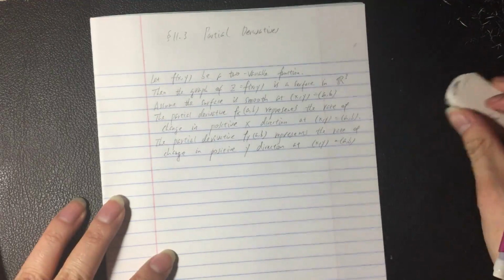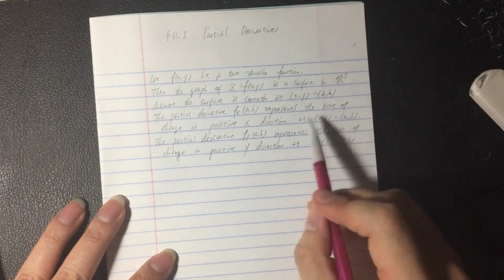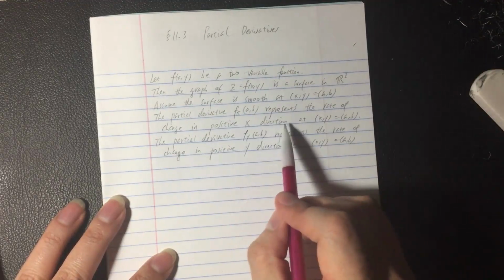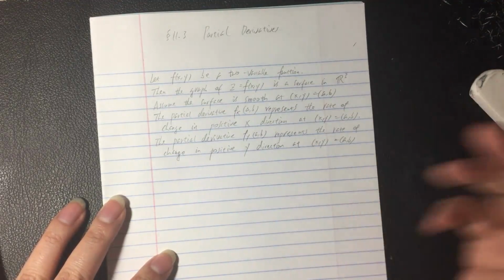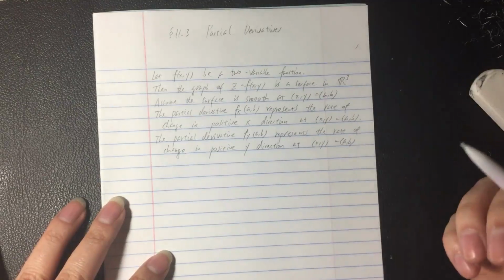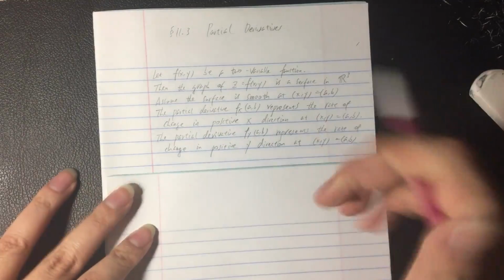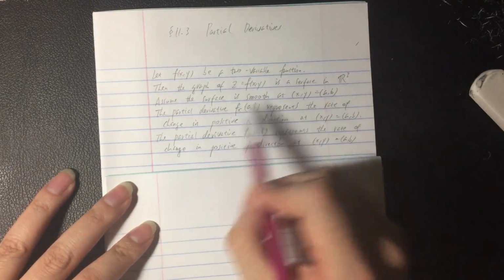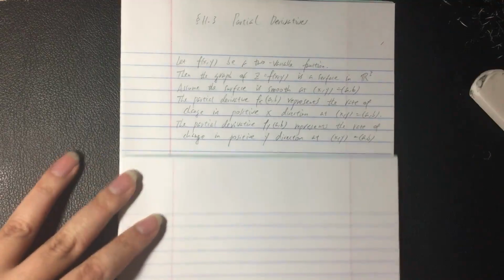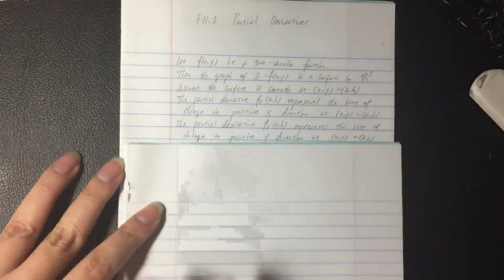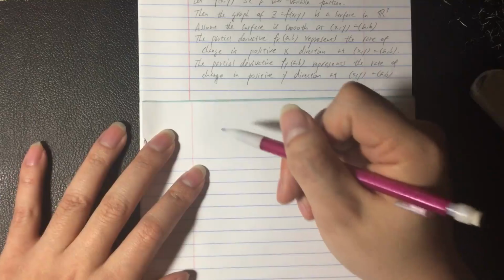First of all, let me show you a picture. What does it mean, the rate of change in positive x direction and positive y direction? Let me first show you the picture. It will make more sense to you. So, the graph z equal to f of x, y is a smooth surface. Let me draw an arbitrary smooth surface first.